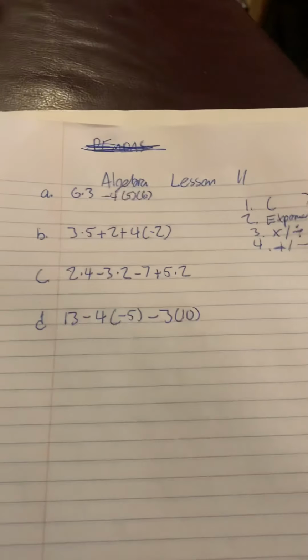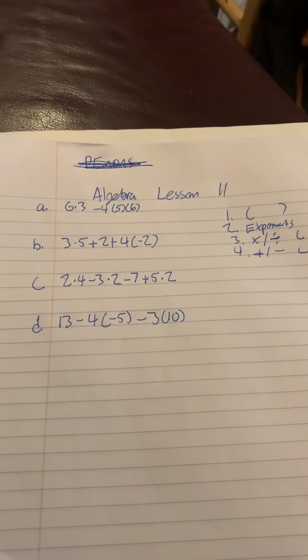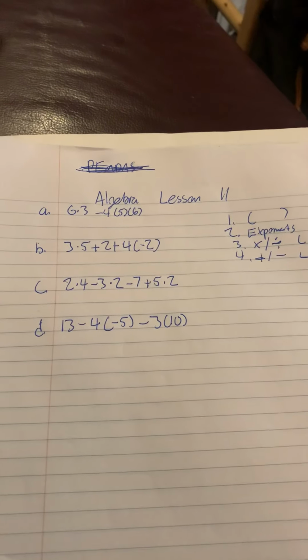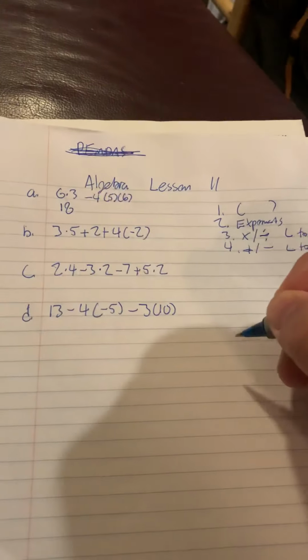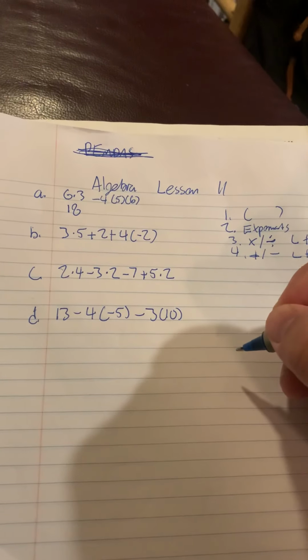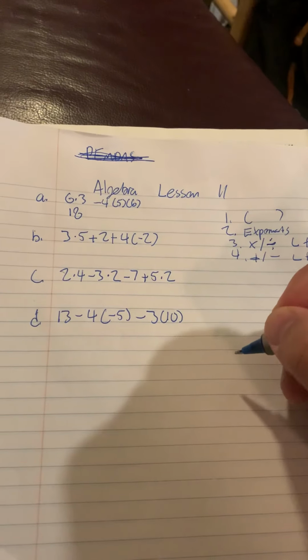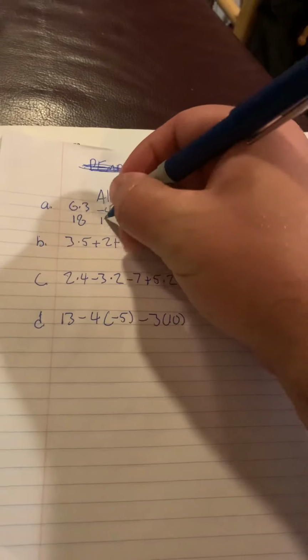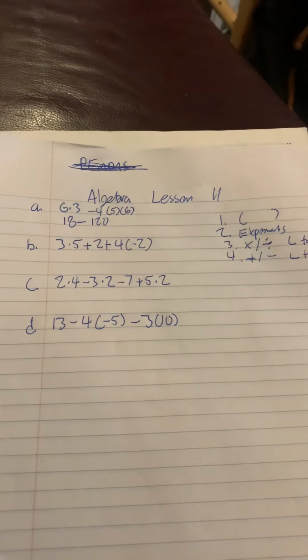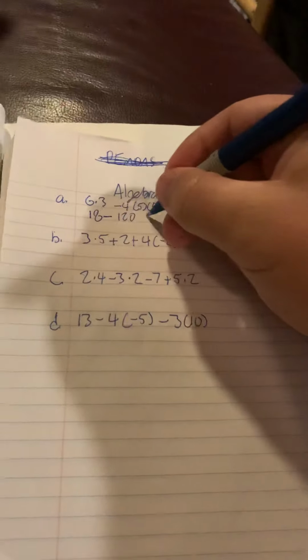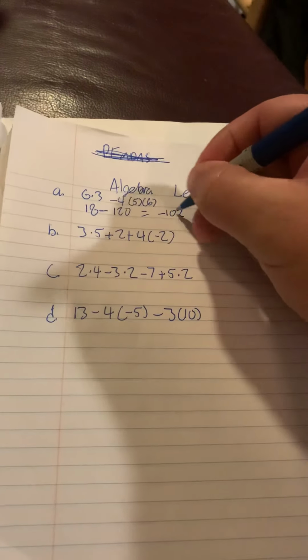So looking at letter A, I have to do any multiplication and division first from left to right. So I see I have 6 times 3 is 18. 4 times 5 times 6 is 120. So I have 18 minus 120. 18 minus 120 is going to be negative 102.